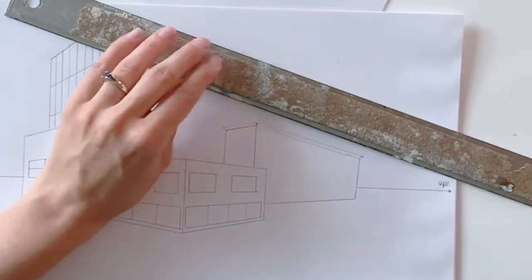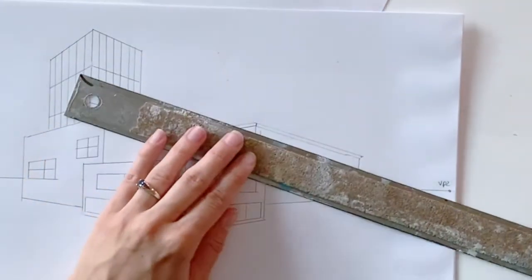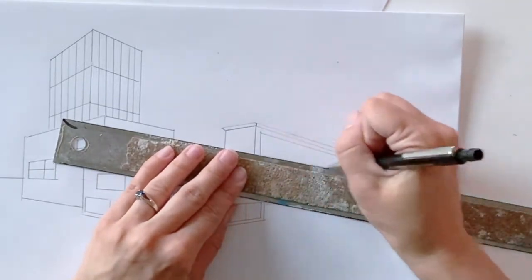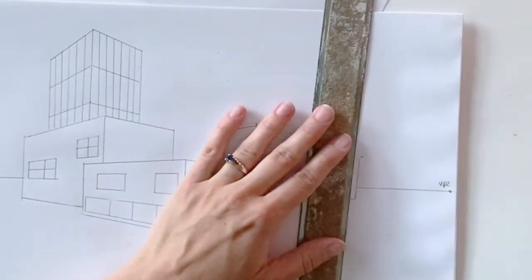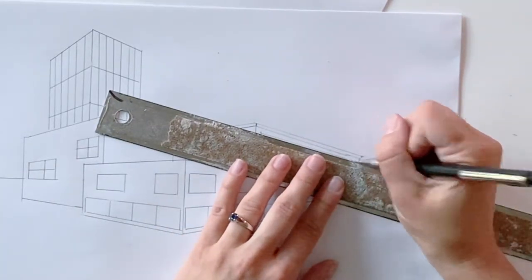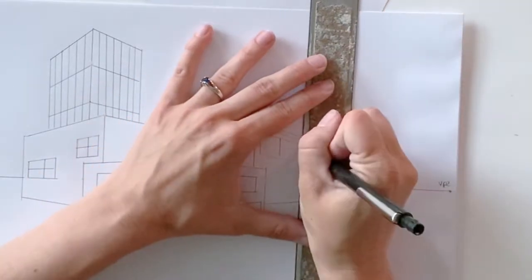And I'm going to also do some windows that stretch all the way across this side of the building. So I'll start with the horizontal lines and then down toward vanishing point 2. And then just drawing some vertical lines to finish off those windows.